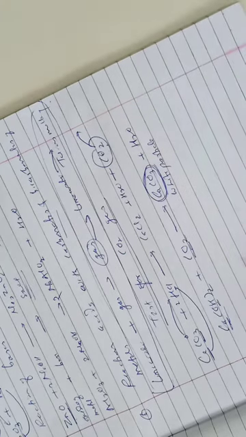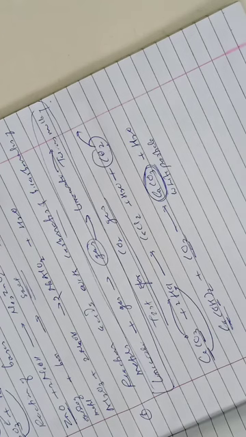Here we are studying some reactivity of acids and bases. In the next lecture we will see salts and their types.